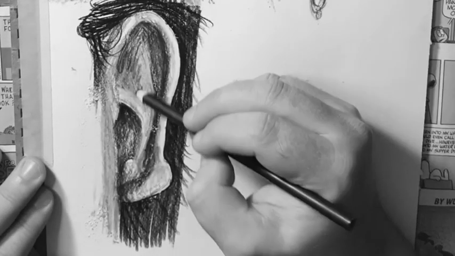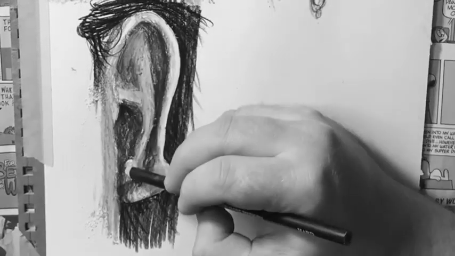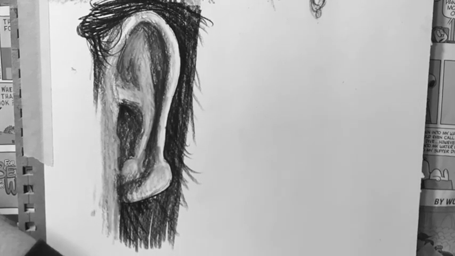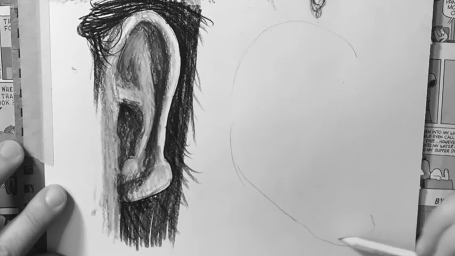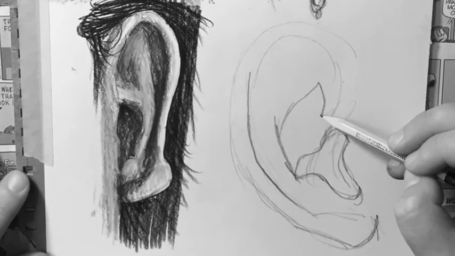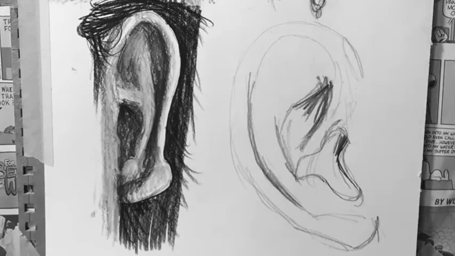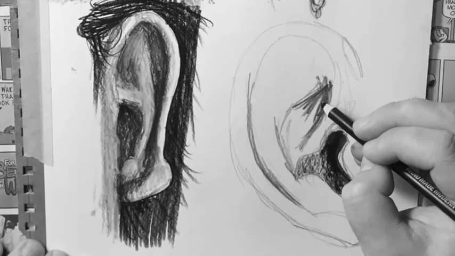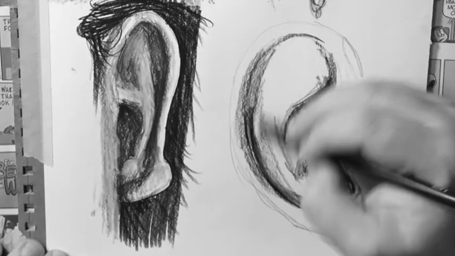They're not something that we look at a lot, but if you forget to give respect to the shapes of the ear, it can look a little awkward. It can look like it's just meat hanging on the side of your head.